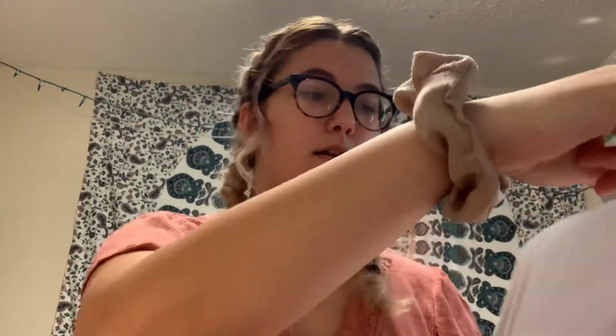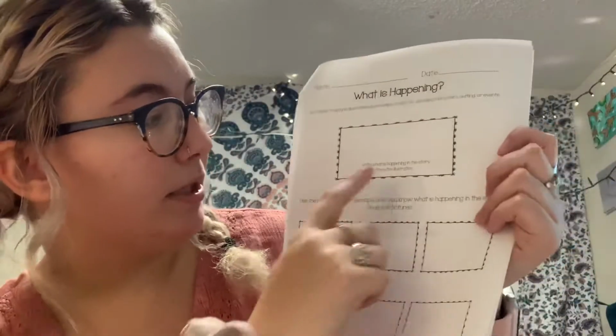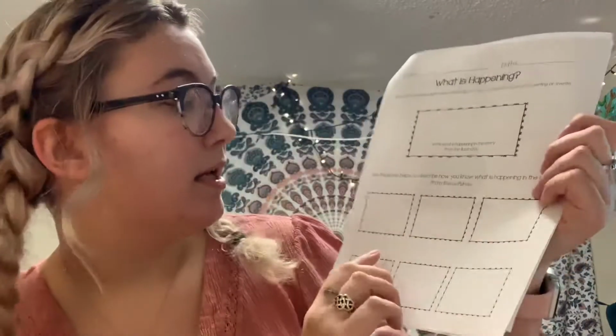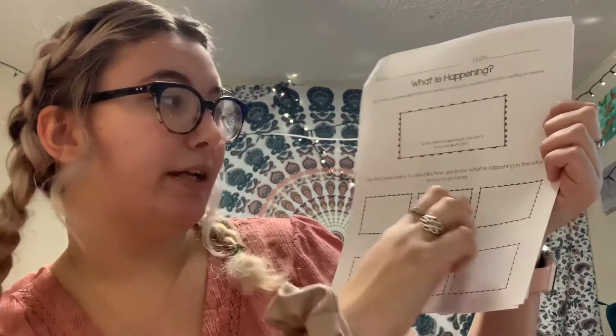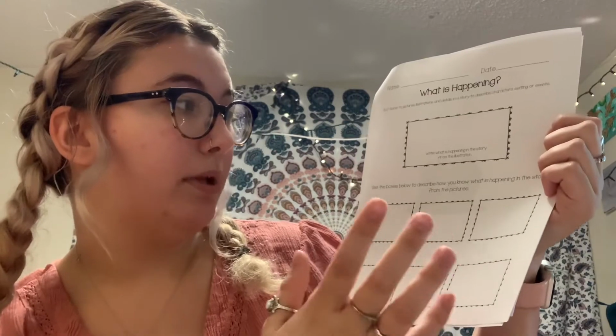the setting is, and then what's happening in the story. You write what's happening in the story from the illustrations, and then you use the boxes right here to describe what's happening in the story from the pictures from the book. And then that's the end of that packet. I really like this packet because it's short, sweet, and to the point, and it's really good for first graders and kindergartners who don't really know how to take notes by themselves.